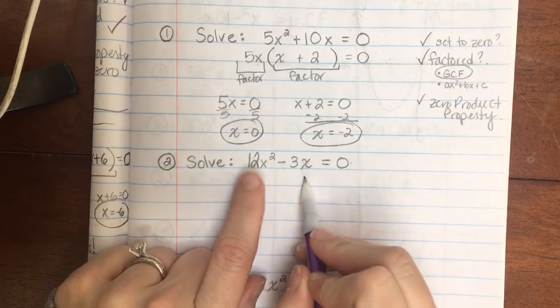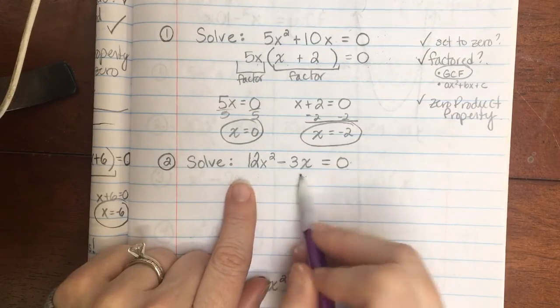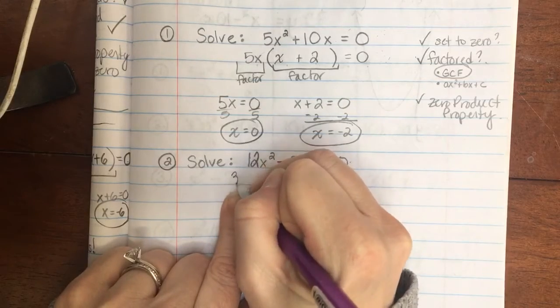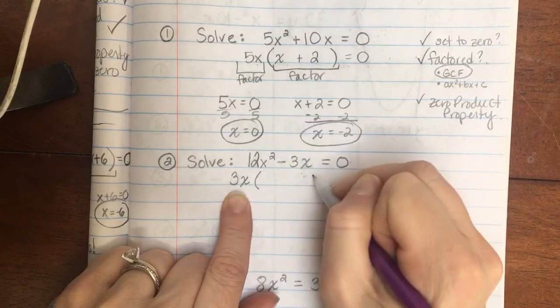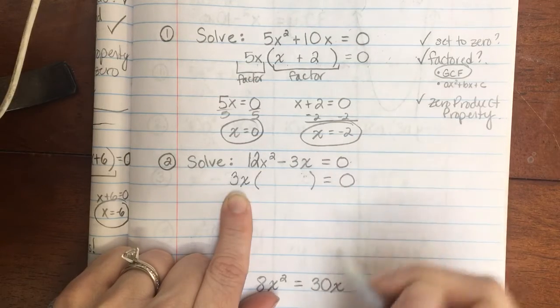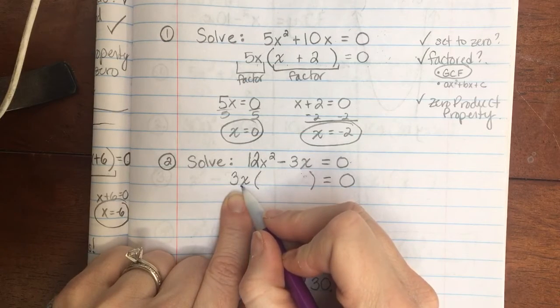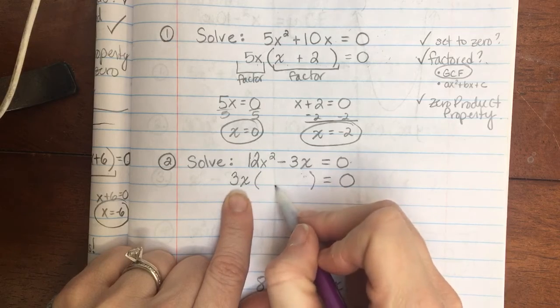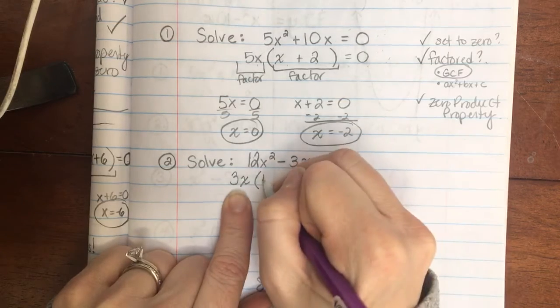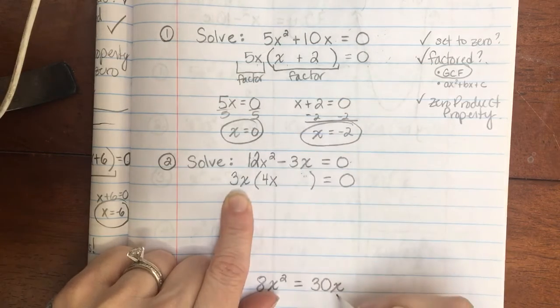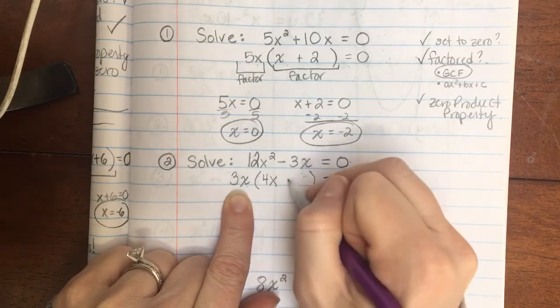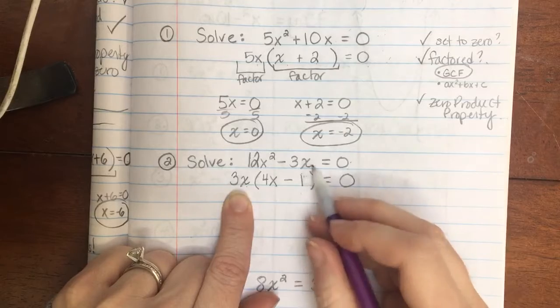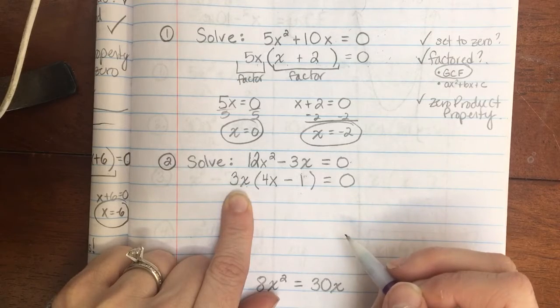I can factor this by GCF because these 2 terms have something in common. 3 goes into both of those numbers, and they both have 1x. 3x times what gives you 12x squared? Hopefully you thought 4x. And 3x distributed to a -1 is what gives you -3x.